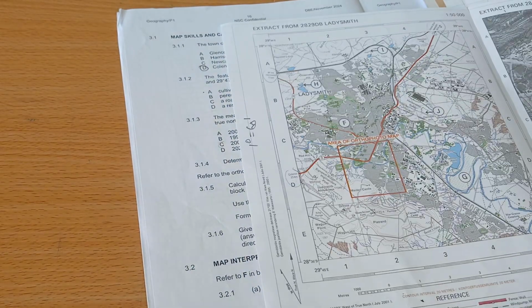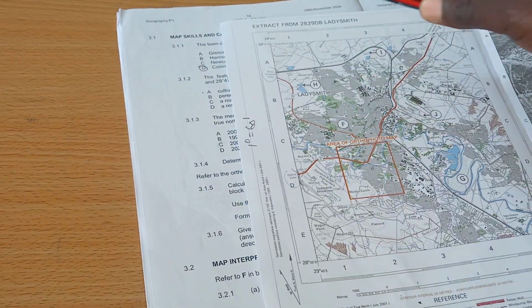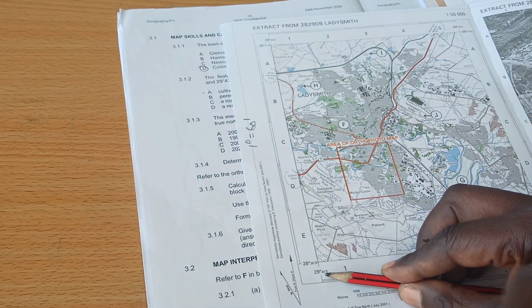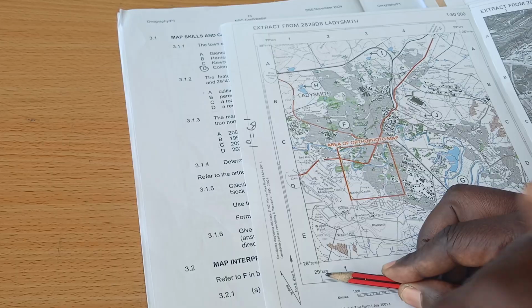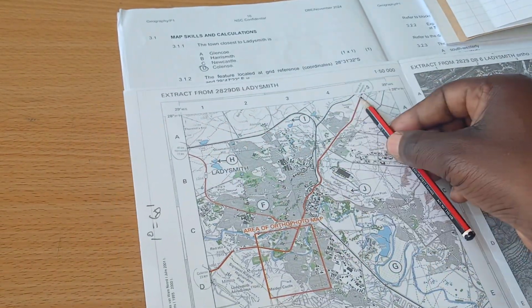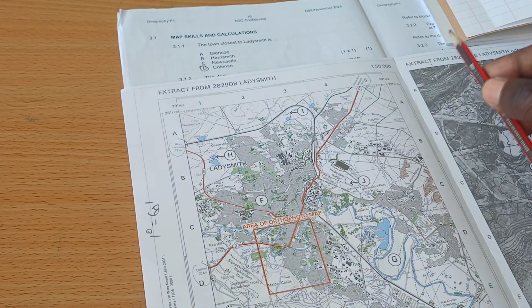Okay, latitude, it increased going towards the south. Okay, 31, here we have got 36, but the degree remains the same. The only thing that has changed is our minute. Same applies with the longitude. The degree remains the same, 29, but what has changed is our minutes.